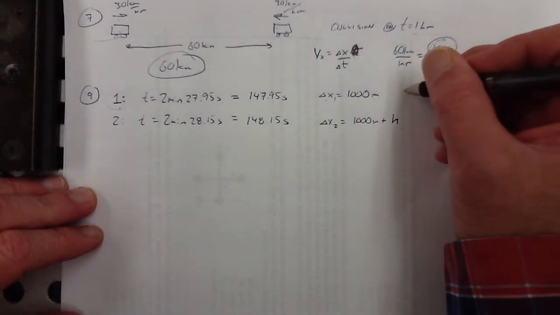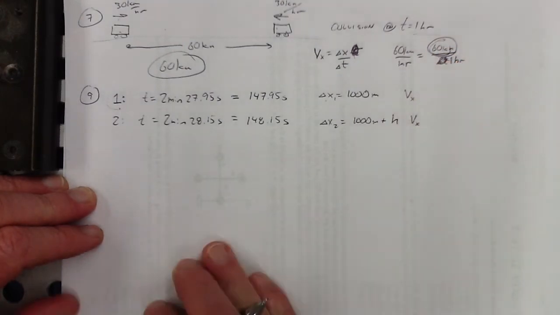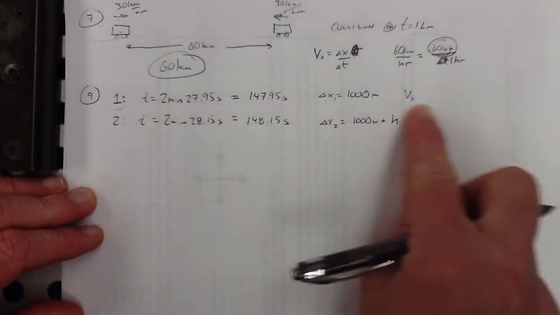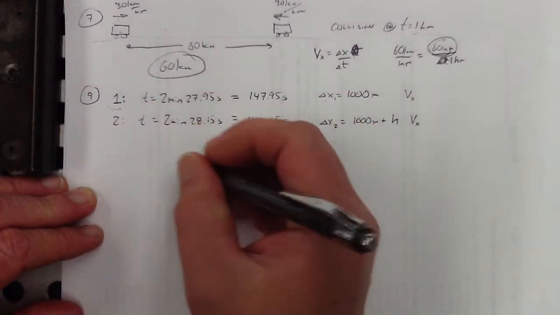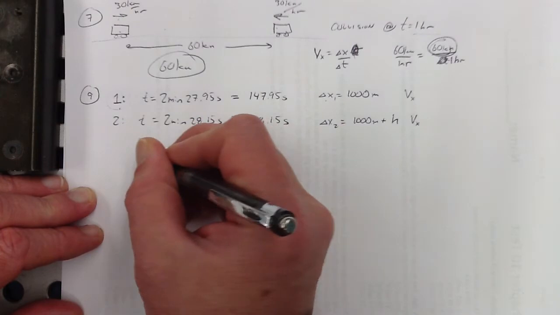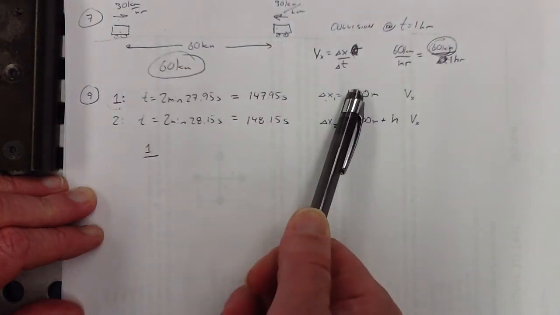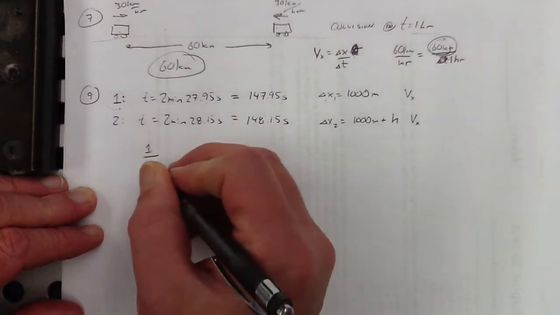So Vx and Vx, they're the same. So what does the equation look like for this? Well, I know that Vx for runner 1 is equal to delta x over delta t.